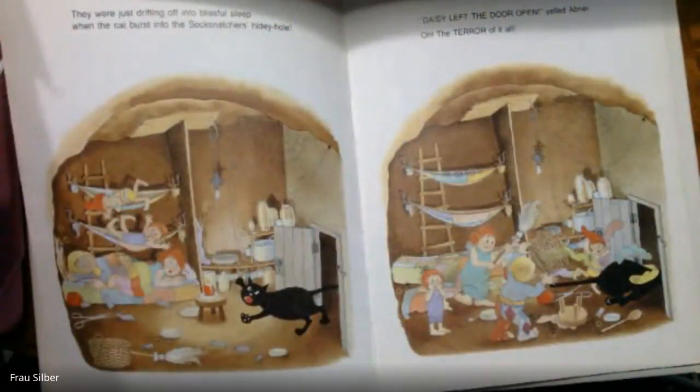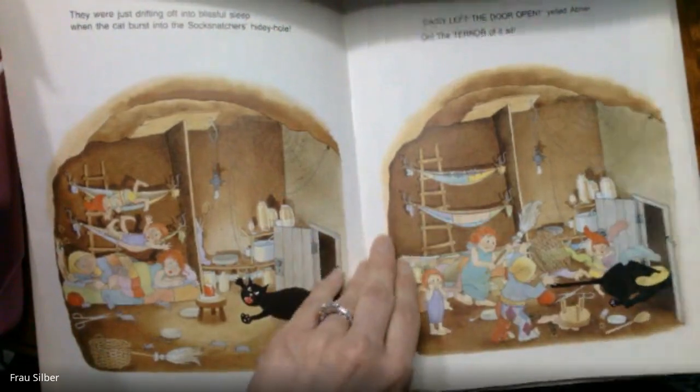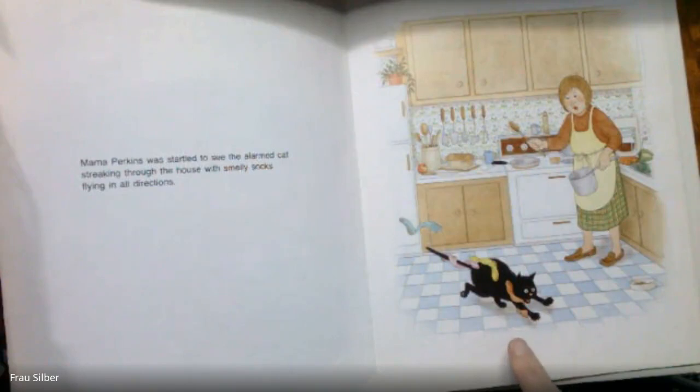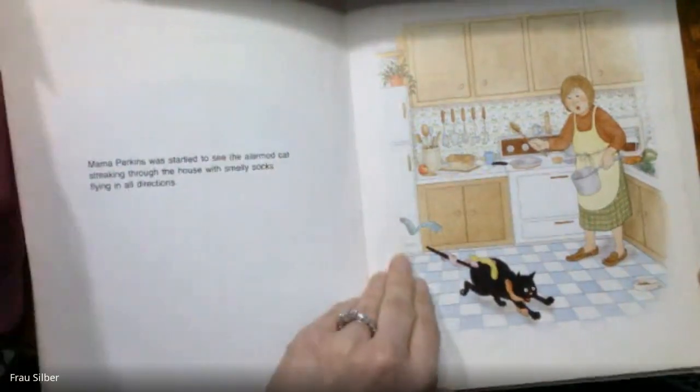They were just drifting off into a blissful sleep when the cat burst into the sock snatcher's hidey hole. Daisy left the door open, yelled Abner. Oh, the terror of it all. Mama Perkins was startled to see the alarmed cat streaking through the house with smelly socks flying in all directions.